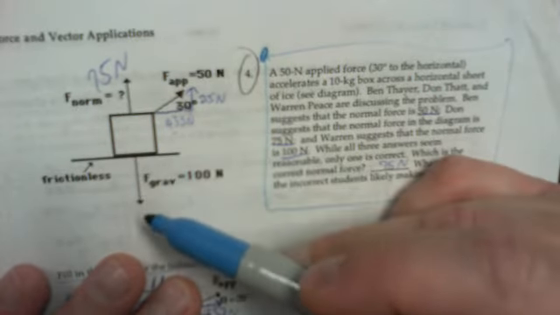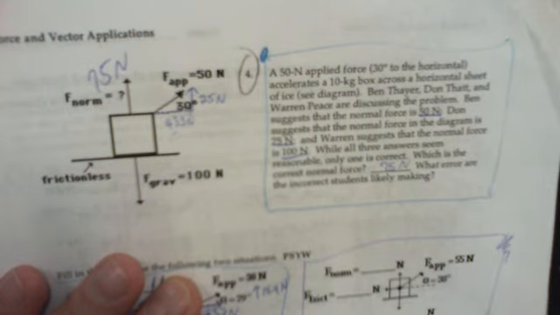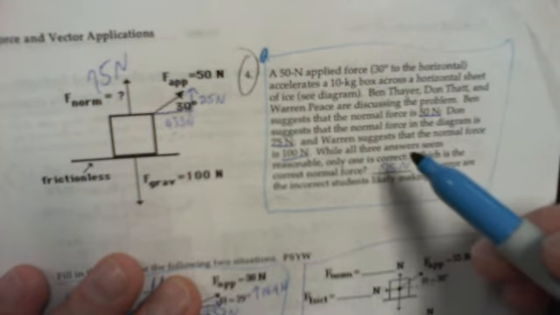So on number 4 here, it talks about a problem in which they're arguing about how much the normal force is going to be. Object sliding across the ground, gravity is 100 newtons going down, and you again have an applied force at an angle. Once you find the y component of that force, it winds up being 25 newtons. And so this question just asks, well, 3 people are debating what the normal force is going to be.